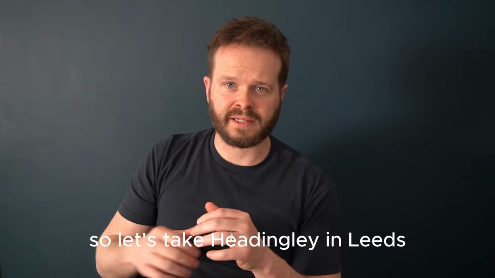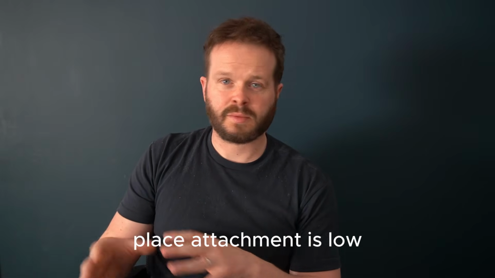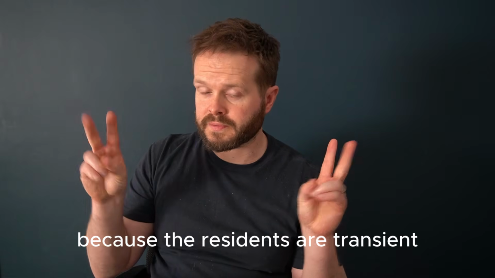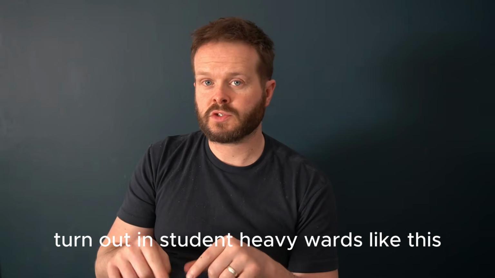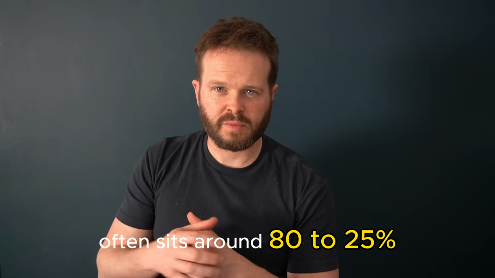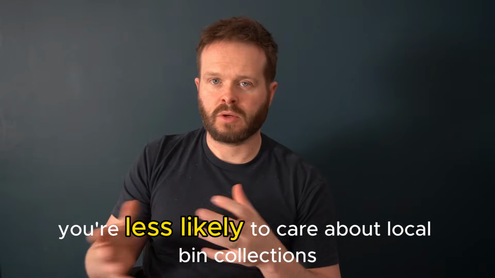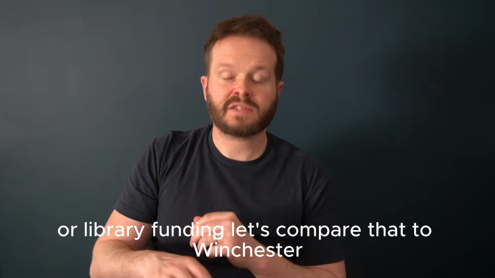So let's take Headingley and Leeds. With the student population sitting at 65%, place attachment is low because the residents are transient. In 2024 local elections, turnout in student-heavy wards like this often sits at around 20 to 25%. Why is that? Well, if you're only there for 3 years, you're less likely to care about local bin collections or library funding. Let's compare that to Winchester.